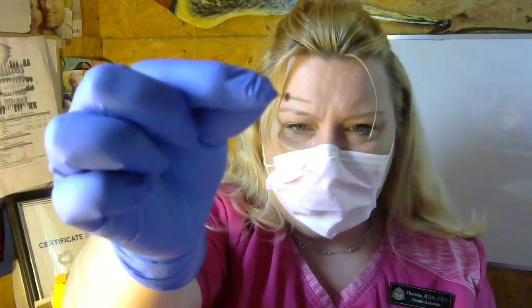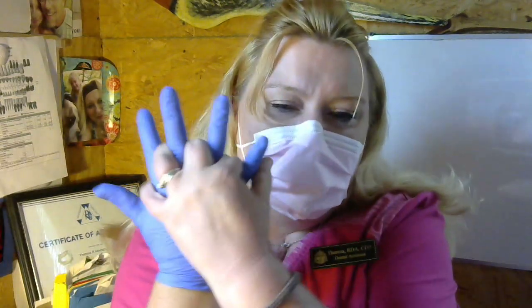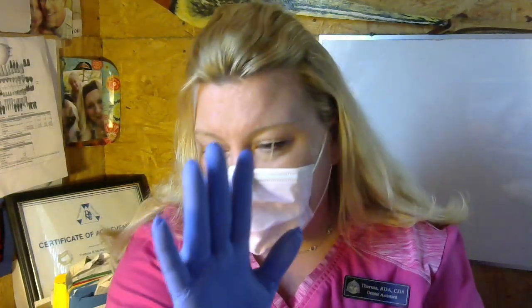If they're too loose, you can't grab things that are small, okay? You could drop it. If they're too tight, that's for you, because then you'll get carpal tunnel, okay? Learn from me. I found this out years later. If your gloves are too tight, you're going to get carpal tunnel. So make sure you have the right gloves. I'm going to put both of them on.